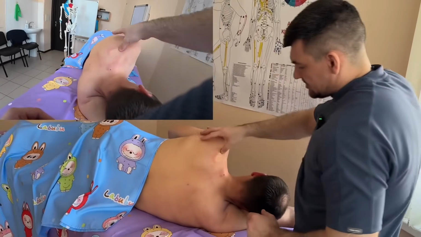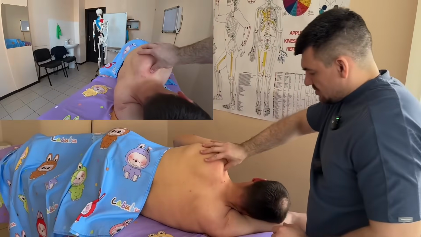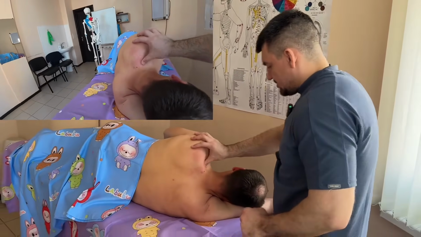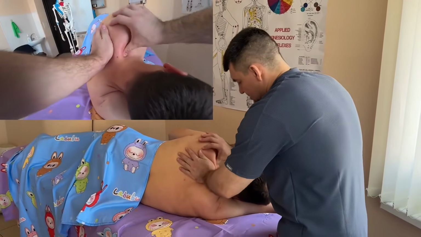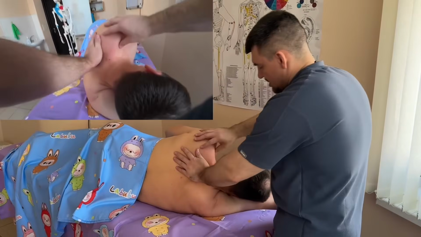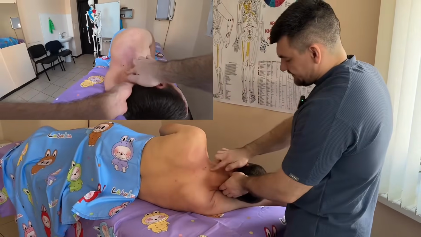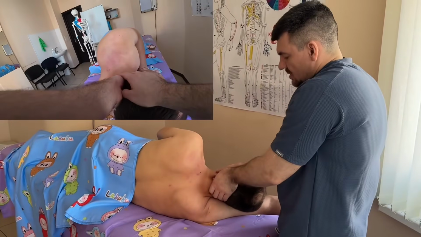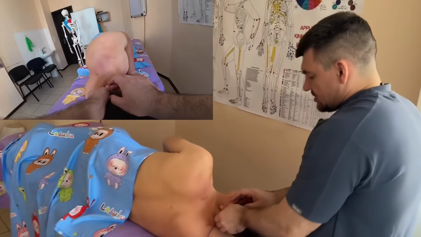Here is the supraspinatus muscle, which can have areas of tension, trigger points. At this angle, right here, we affect the trapezius muscle a bit from the front, right here, and then this part as well, you need to work it out quite well and quite often.